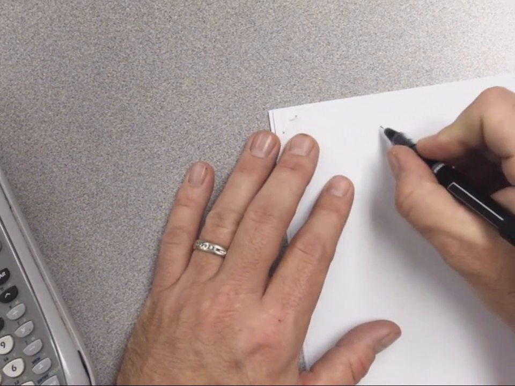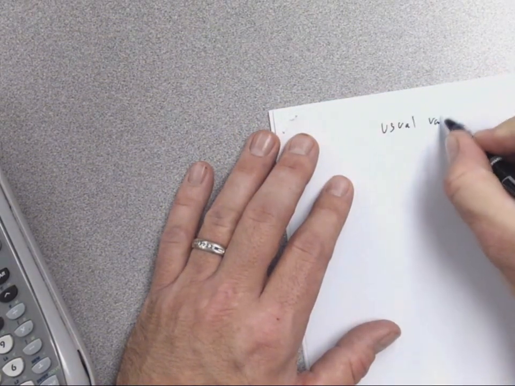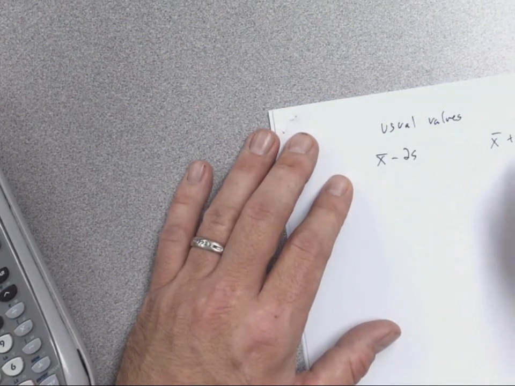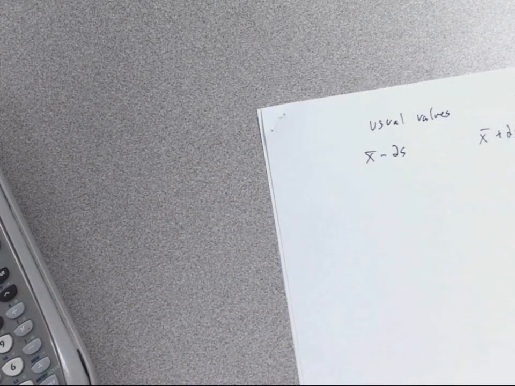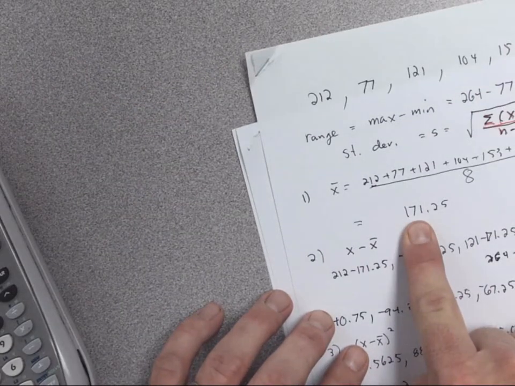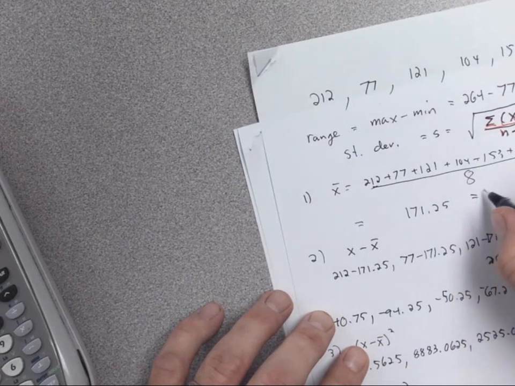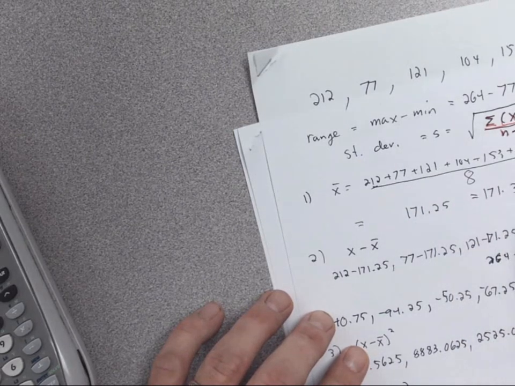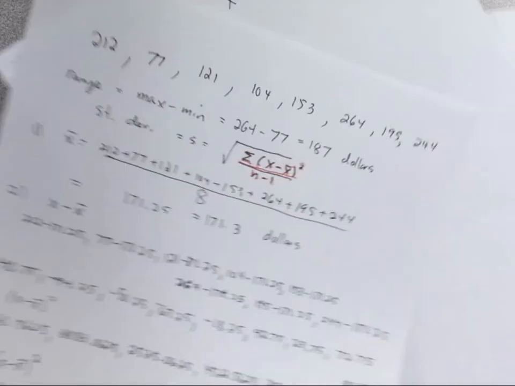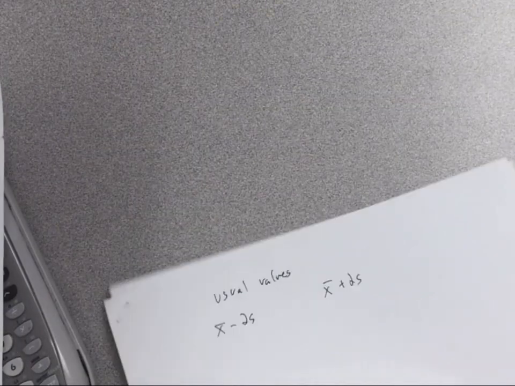So that means the usual values will be x bar minus 2s to x bar plus 2s. X bar, when we looked at it up here, would be 171.3. You guys agree? Yeah. Okay, so this would be equal to $171.3. It has the same units. I'm going to round now because that's what we round the mean to.